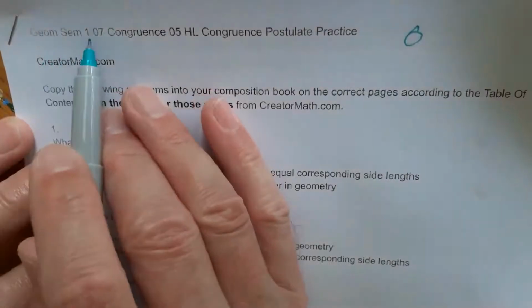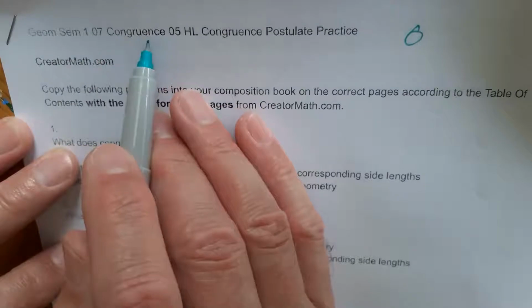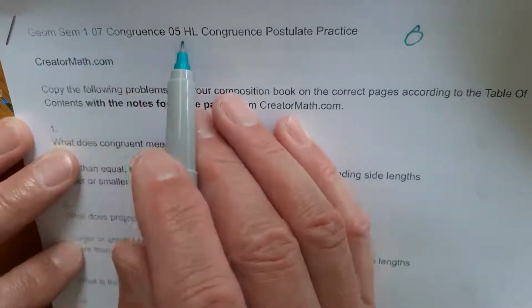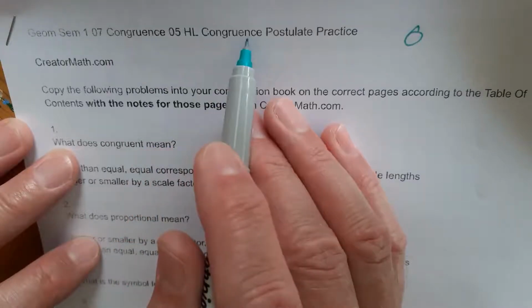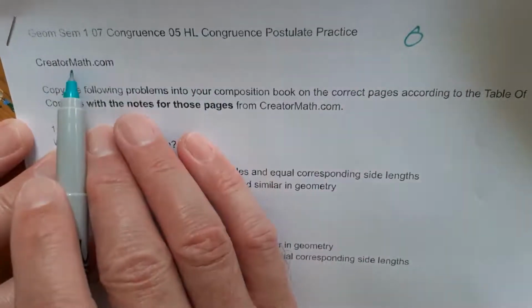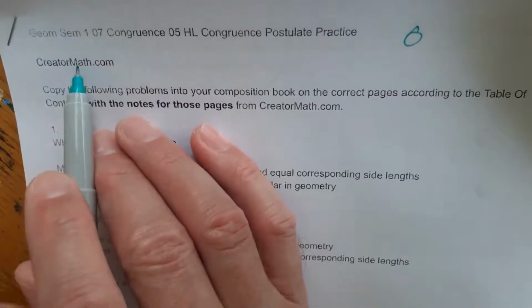So this is Geometry Semester 1. It's the unit called Congruence, and it's unit number 7. Then it's the 5th lesson within that called HL, which is Hypotenuse Leg Congruence Postulate Practice. It's on creatormath.com under the Geometry tab.